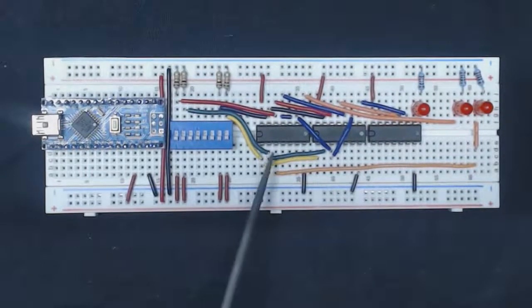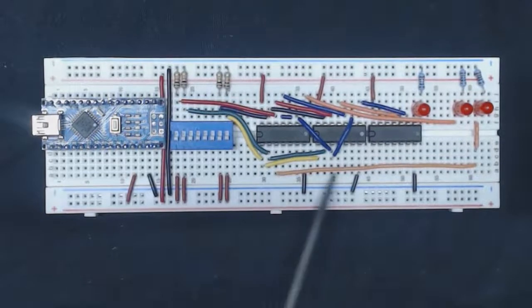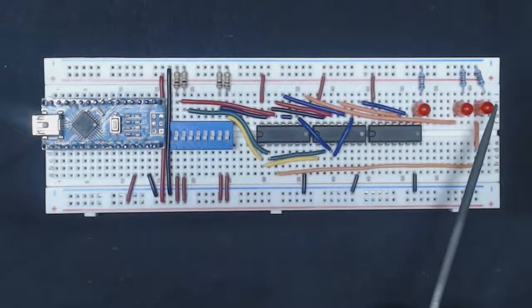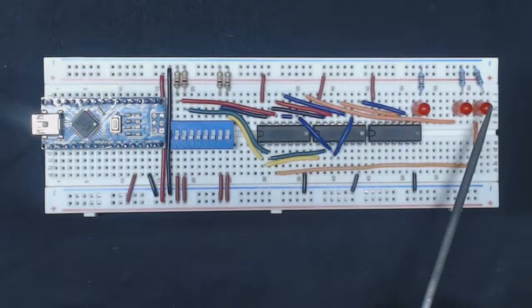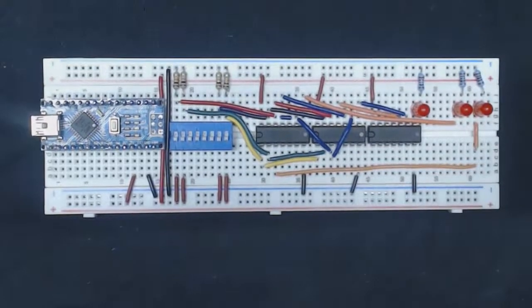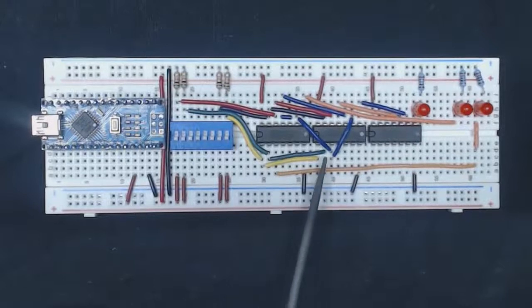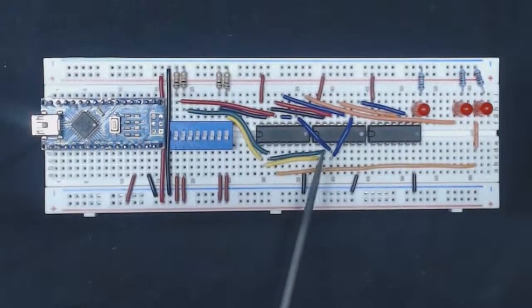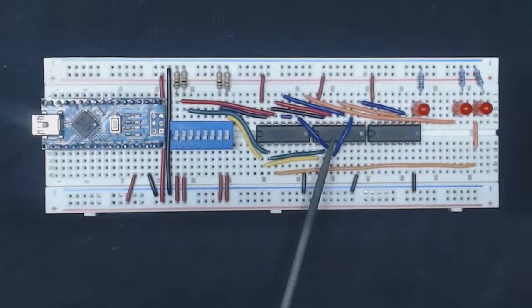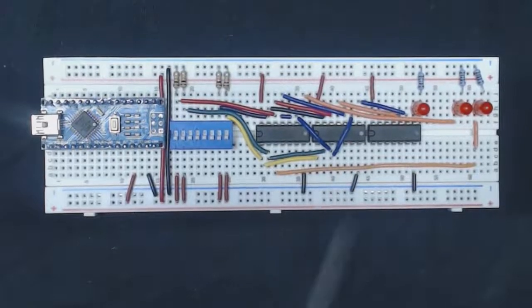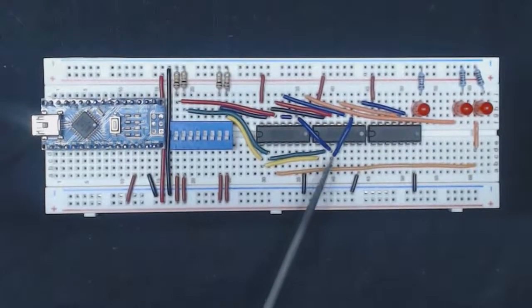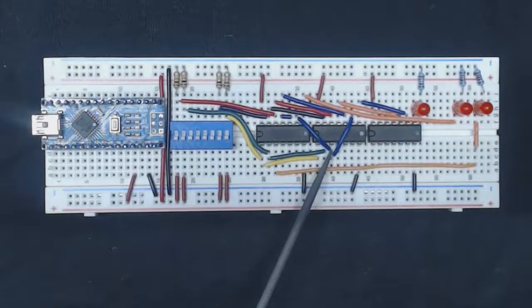So the result of this XOR follows this orange wire here and goes straight to this LED, which is our leftmost sum value. The same signals are ANDed together here using an AND gate from this SN74HC08 chip to produce the carry out of the half adder, which will be leaving through these two blue wires here.